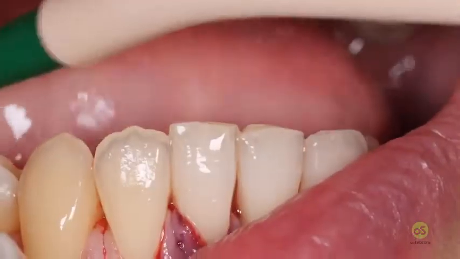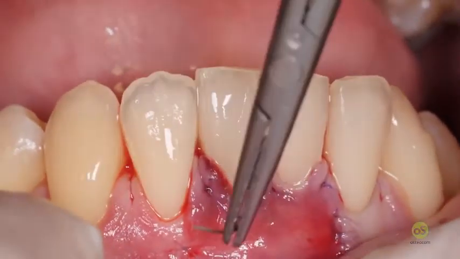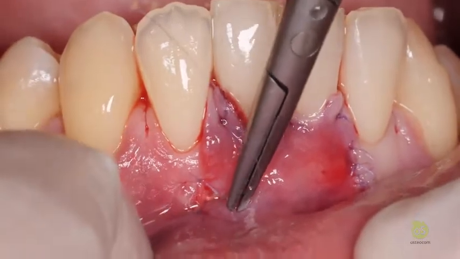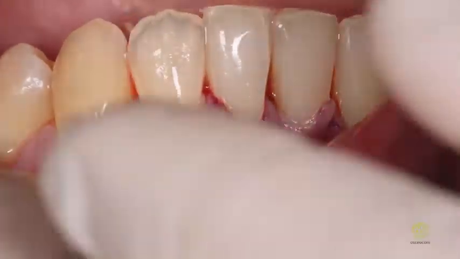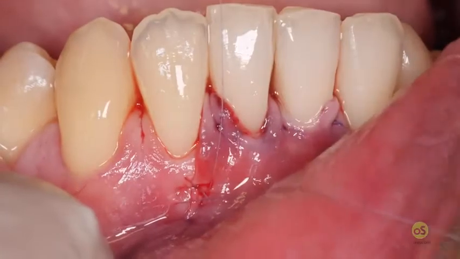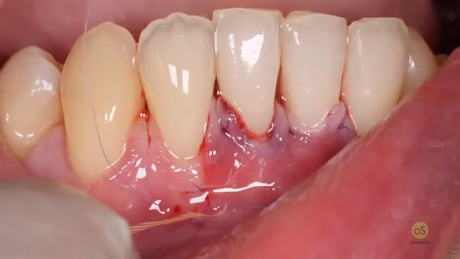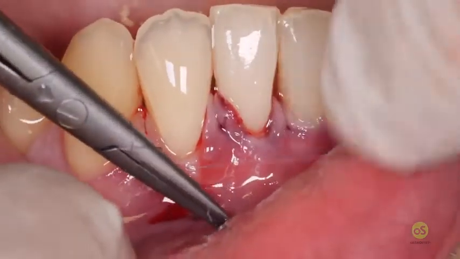Now I will improve the apical closure to the periosteum. In this area, flap, periosteum, adjacent soft tissue, microphysiological. Surgical knot in position.